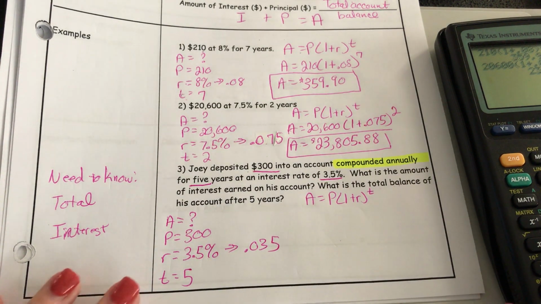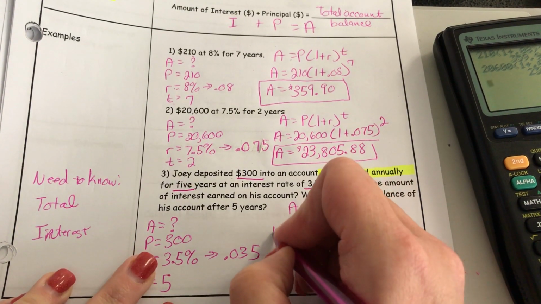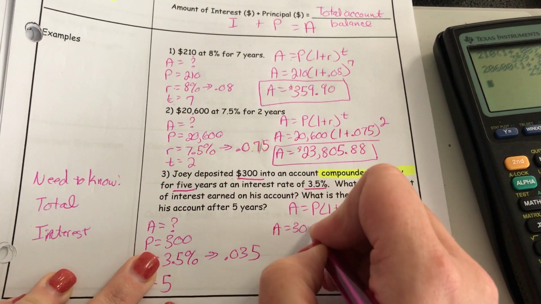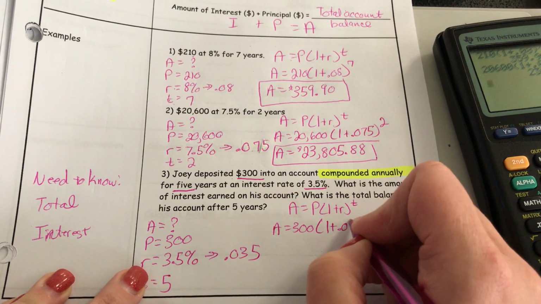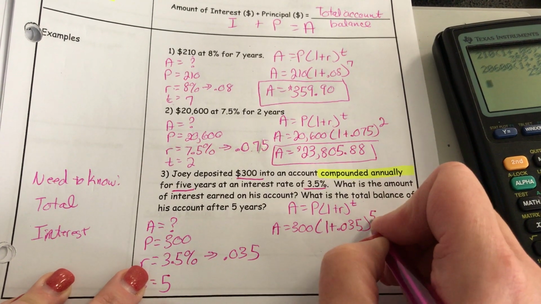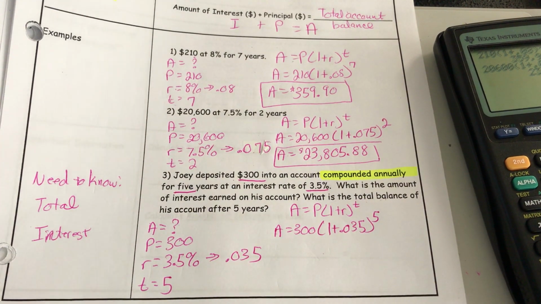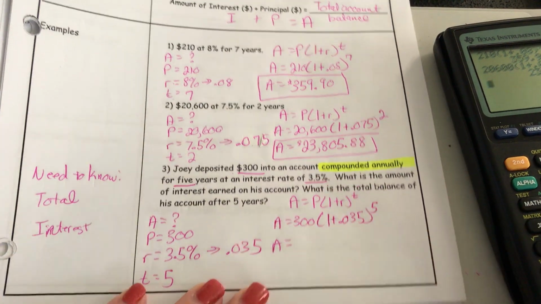Okay, here we go. A equals 300(1 plus 0.035) to the 5th.